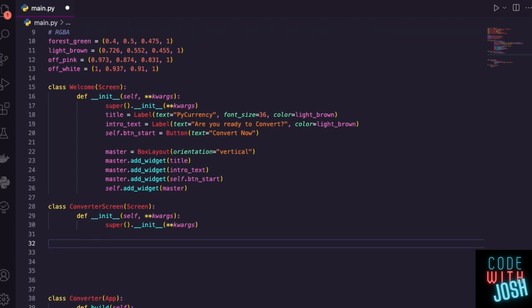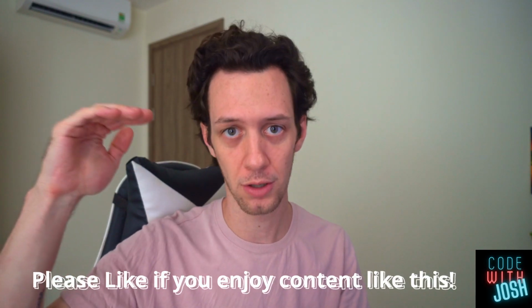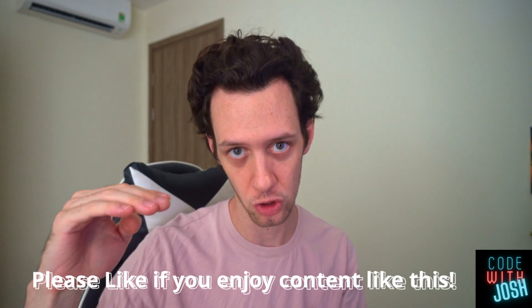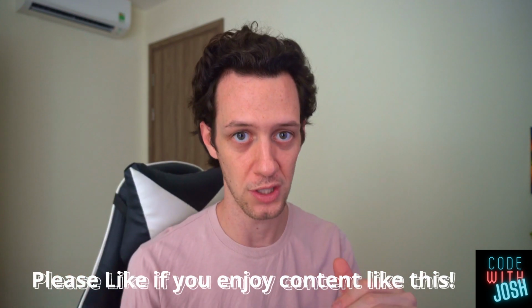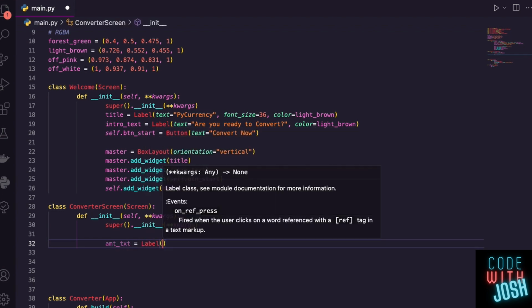Now, I want to see a few things on my screen. Firstly, I need a few rows. The first row is the amount of currency, the from currency, and the currency I want to exchange to. I'm going to have text and an input box in each of these rows. So I'm going to come here and I'm going to create my first one. I'll call this amount text. And this is going to be a label.